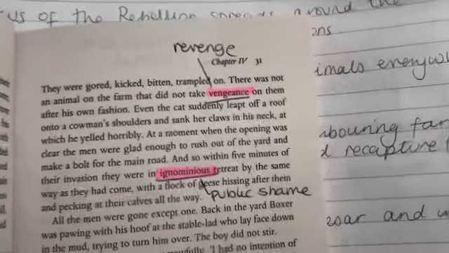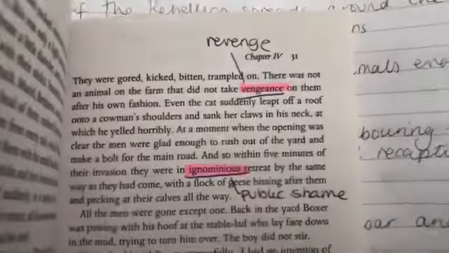So vengeance is like revenge. They're getting revenge on these humans for the years of control and exploitation.